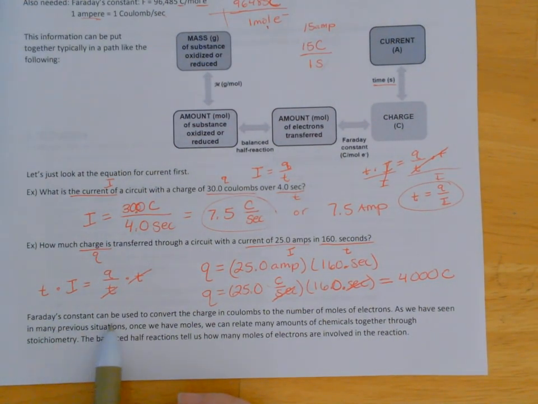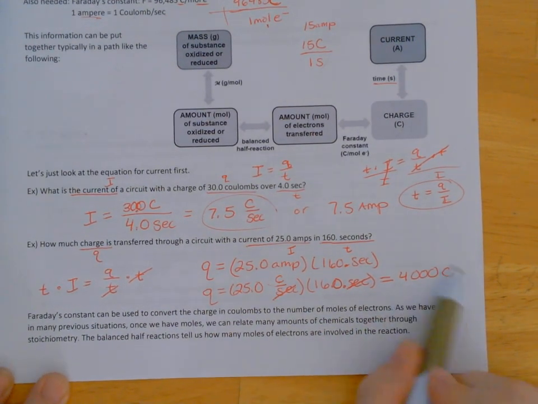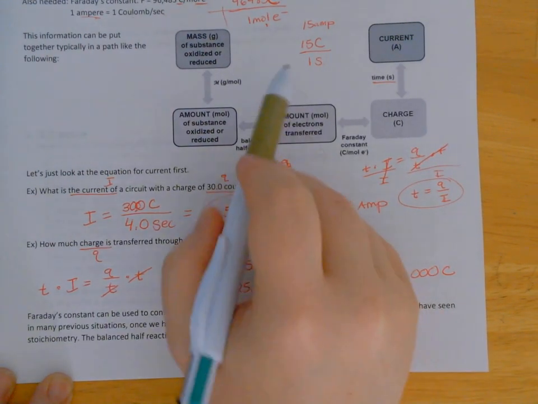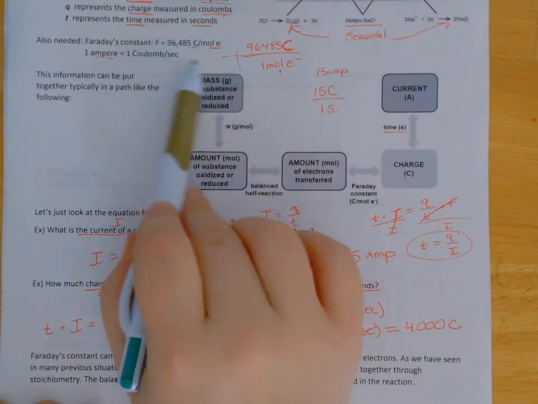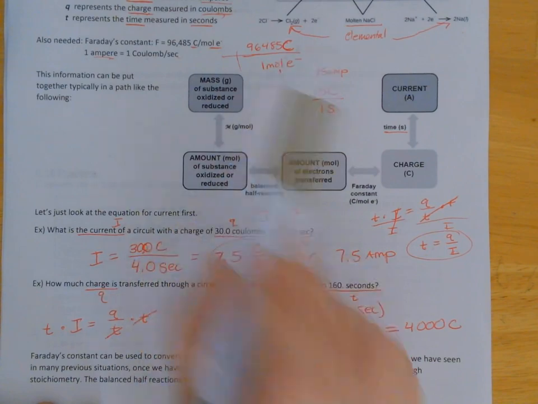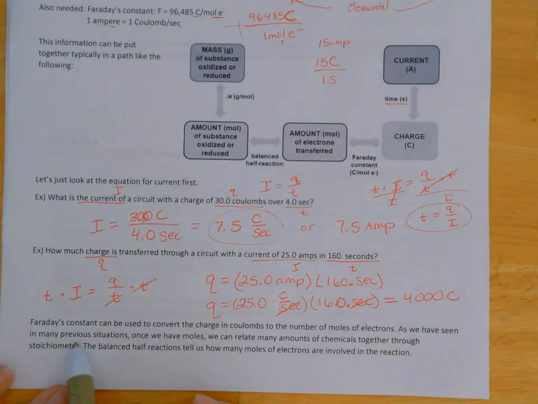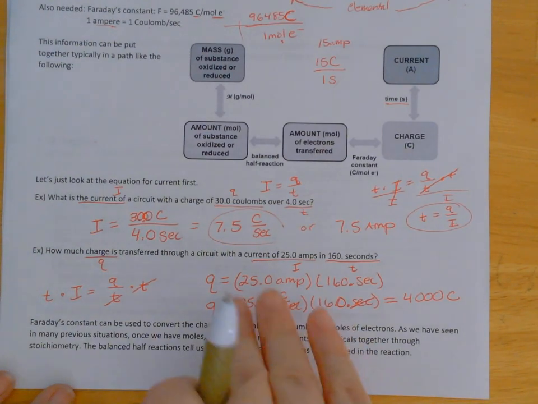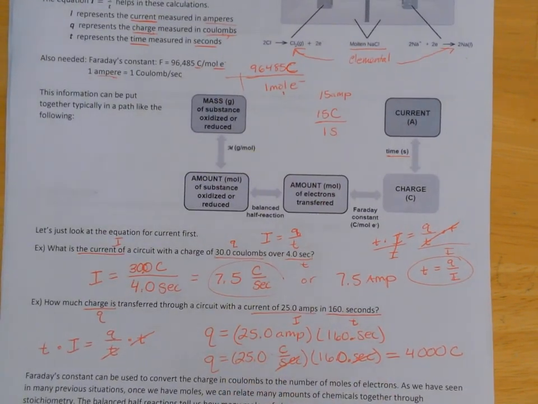So it says Faraday's constant can be used to convert the charge in coulombs to the number of moles of electrons. So if we had this charge in coulombs, we solved for that, we could change it into moles of electrons using this constant. So that's how we could take another step, right? We could find moles of electrons. And as we've seen in many previous situations, once we have moles, we can relate to many amounts of chemicals through stoichiometry. Right? The balanced half reactions tell us how many moles of electrons are involved in the reaction. So that can take us another step further. So we're going to look at how that works next. So we'll keep this handy as a reference.